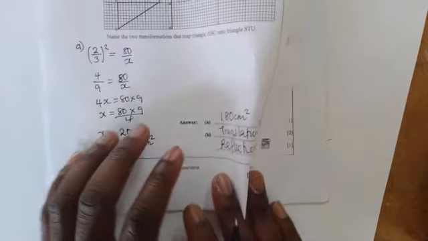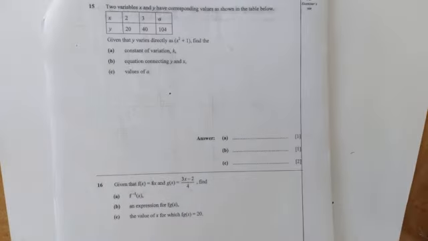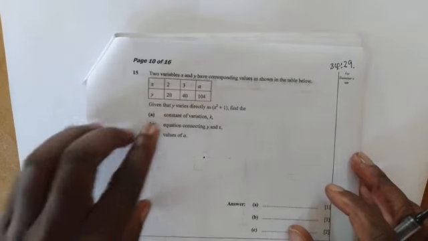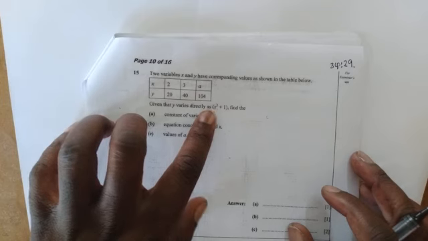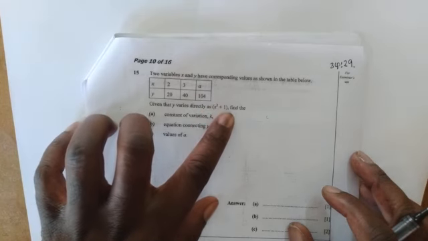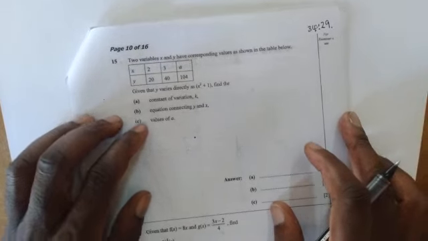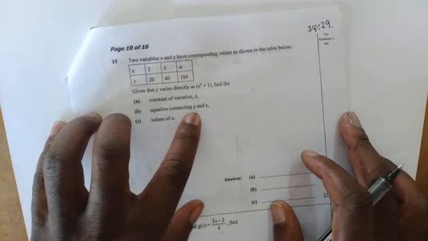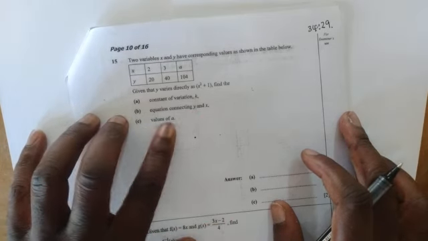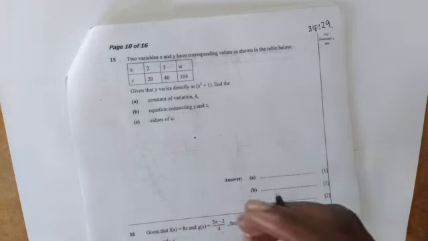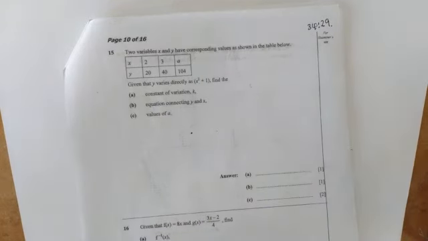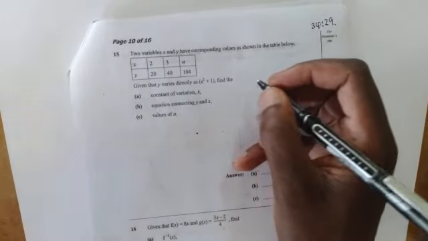Now, I'm taking you to question 15. So question 15 reads, two variables x and y have corresponding values as shown in the table below. The table is here. Given that y varies directly as x squared plus 1, find the constant k. B, the equation connecting y and x, and then c, the value of a.